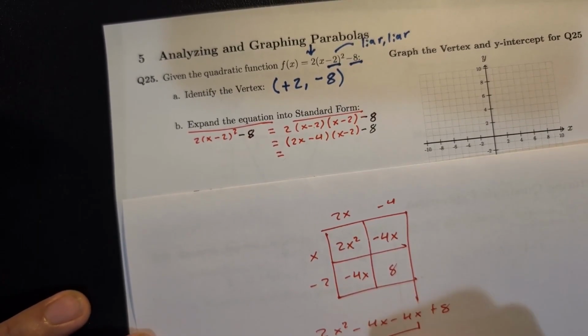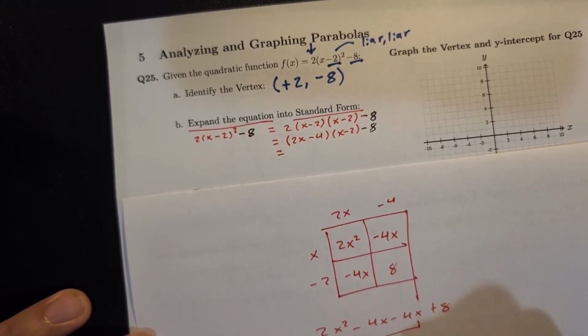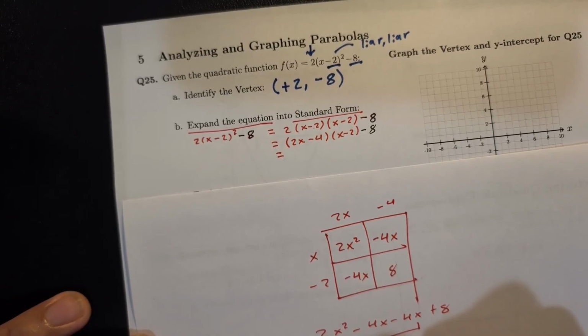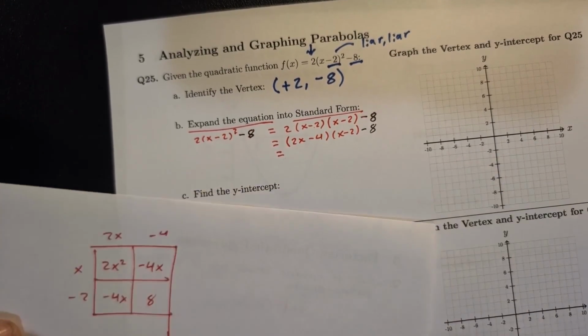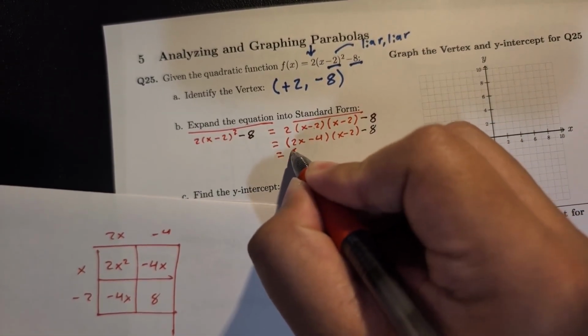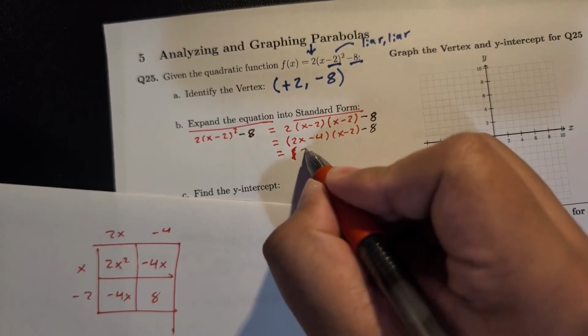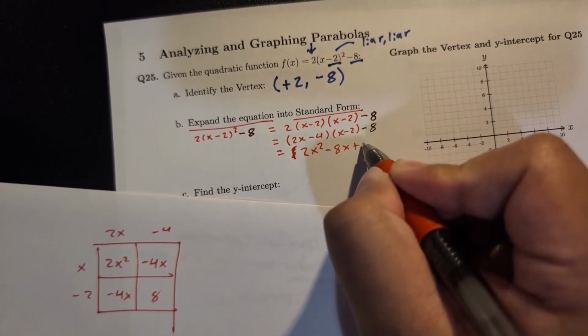Combine these two, I get x squared minus 4x plus 4. Okay? So then I have parentheses. No, not even parentheses. Just 2x squared minus 8x plus 8.